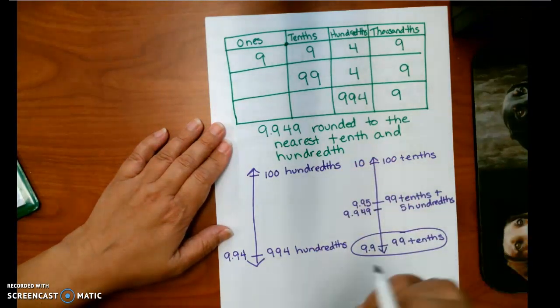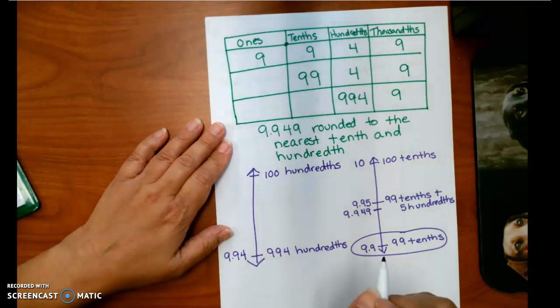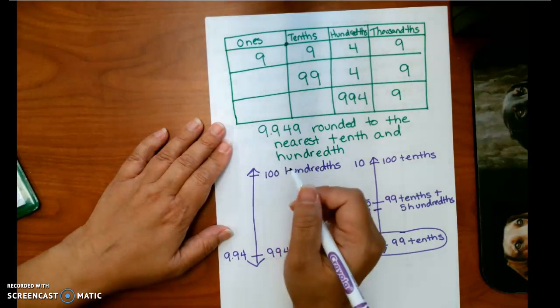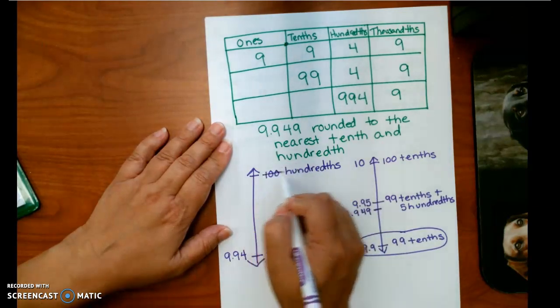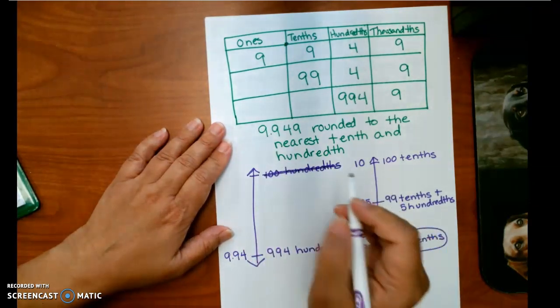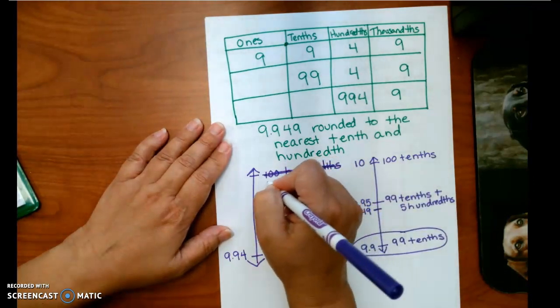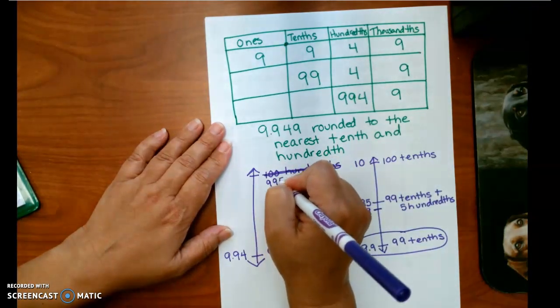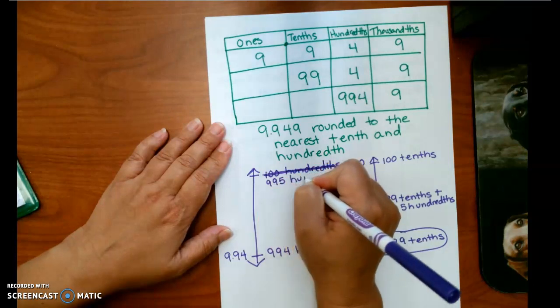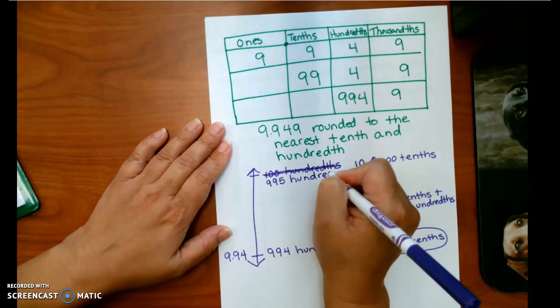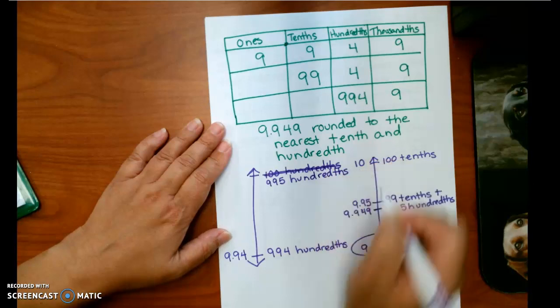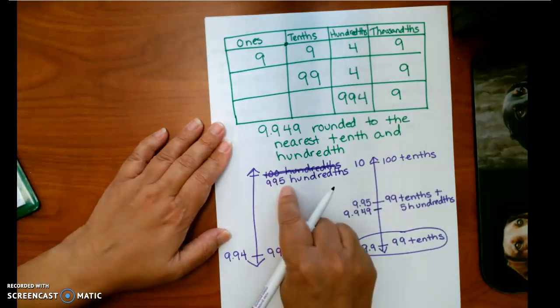Oh, no, wait, Miss Walker made a mistake. That should not be 100 hundredths, Miss Walker. That should be 995 hundredths, because that's one more. The 994 is 995.